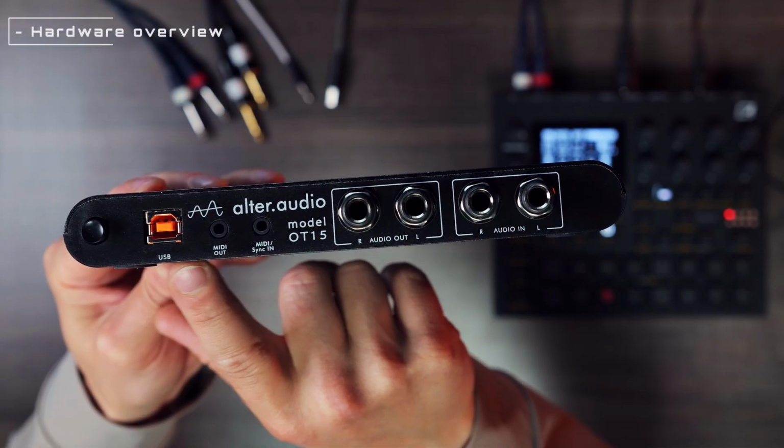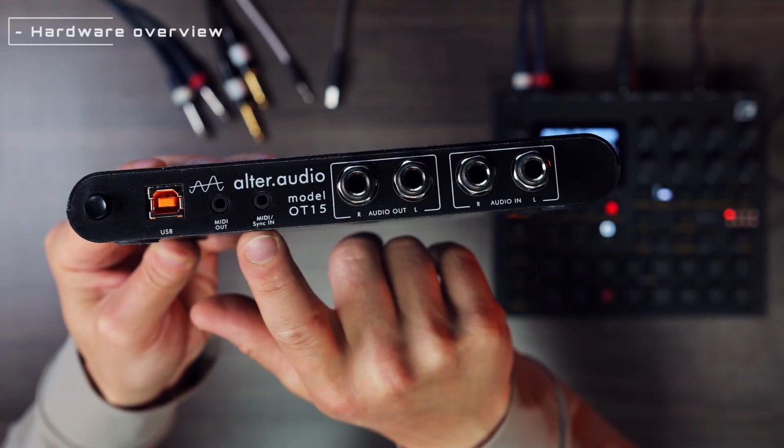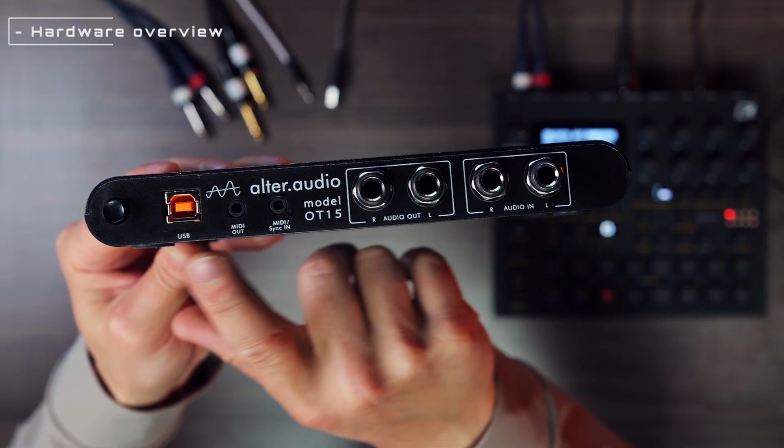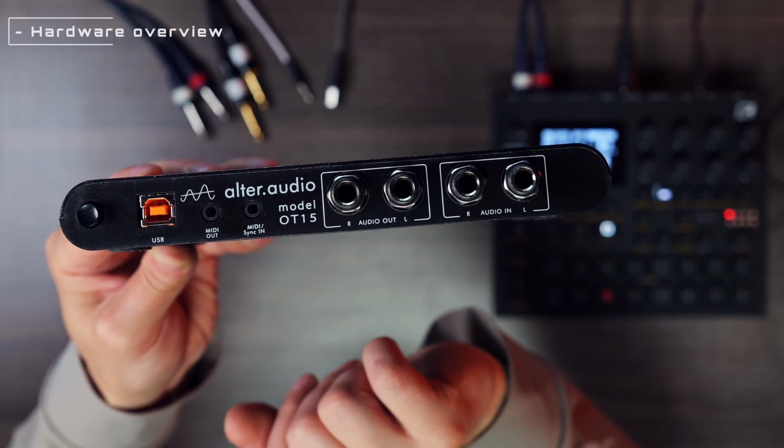The cool thing about the USB and the MIDI ports is that if you connect it through USB to computer, these ports basically become USB to MIDI and MIDI to USB converters. So that's actually quite neat.